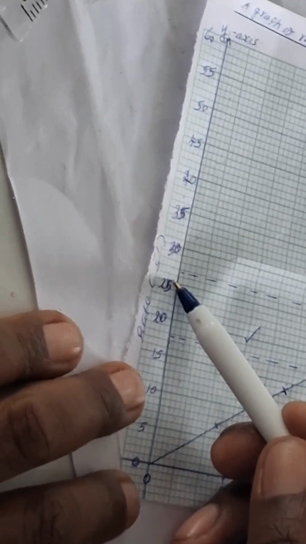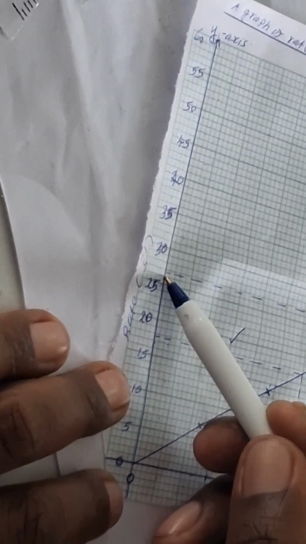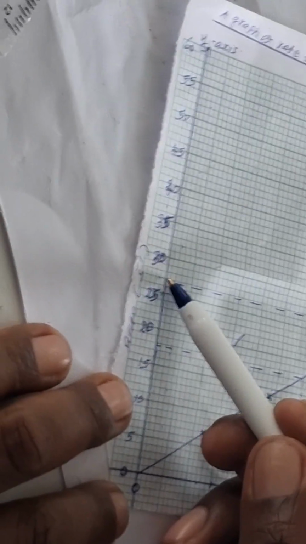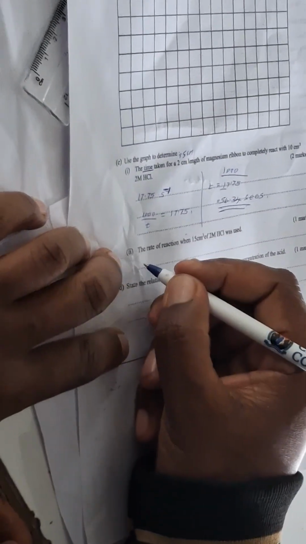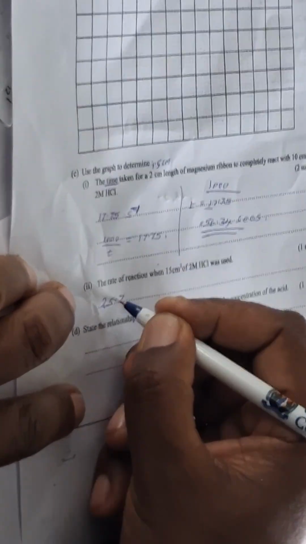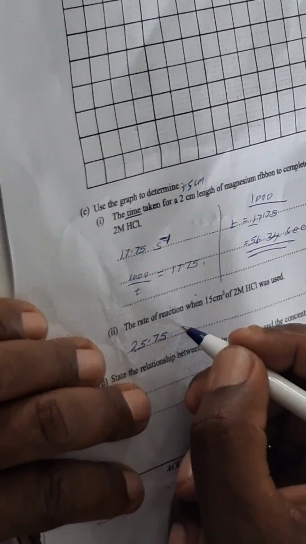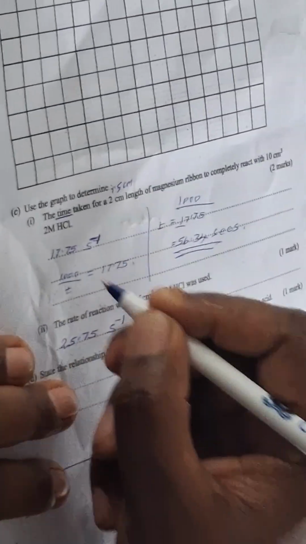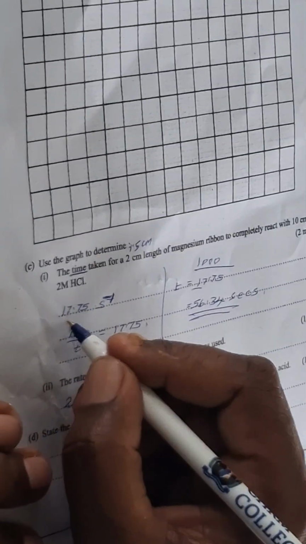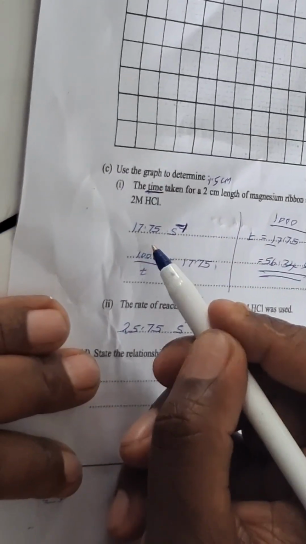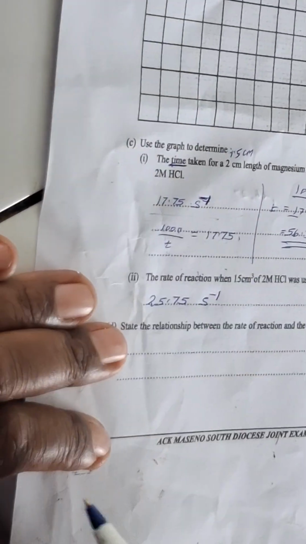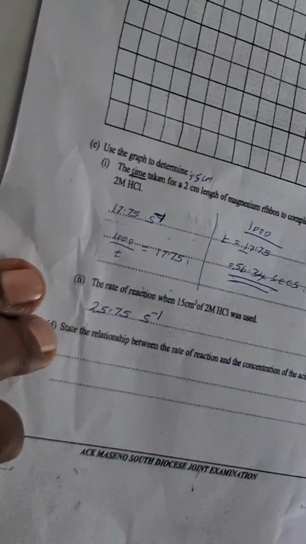This is 25. So this is 26. And it is very close again to 26. So it is what? 25.75. So the answer we get here is 25.75 rate. The unit is per second. So you write here per second like this. I hope you are very keen with the first question up here. It was requiring time. Therefore, we indicated first of all the rate, and then we use the rate to calculate time.